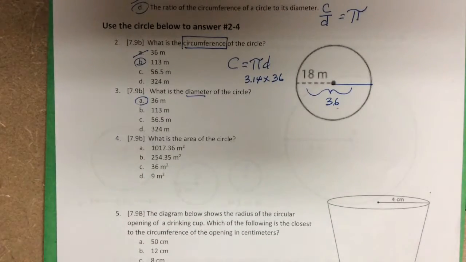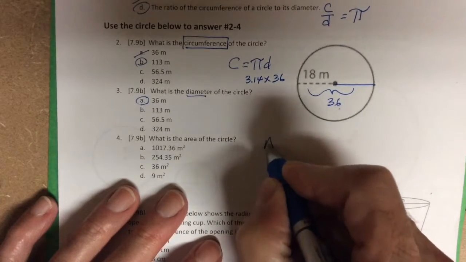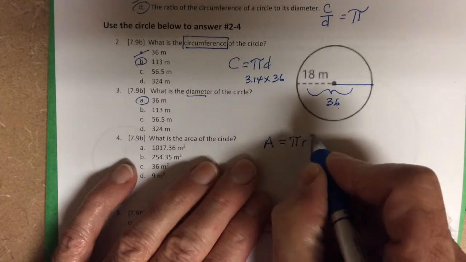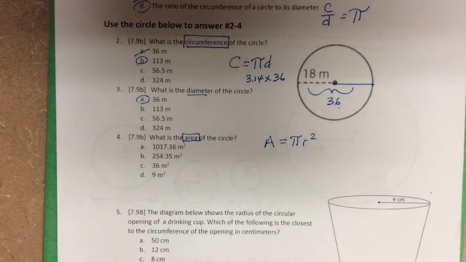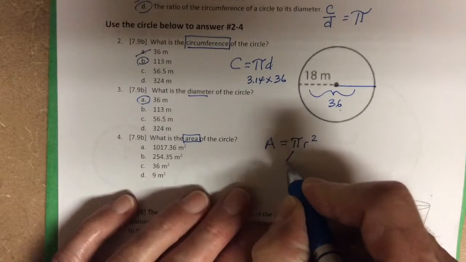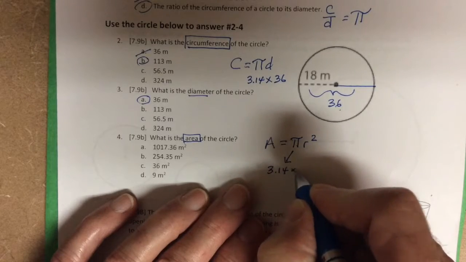And the last one for this picture, area of the circle. Well, you should have written down area equals pi r squared. Now I know it's easy to just use your calculator, but isn't it easier to get it right when you write the formula and then substitute? Pi is 3.14.